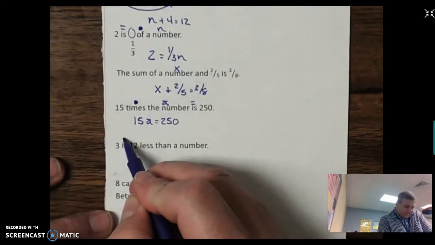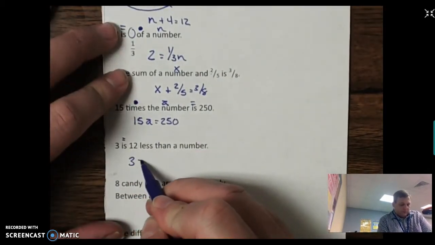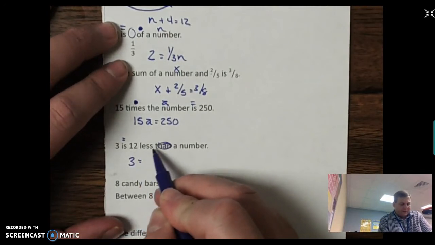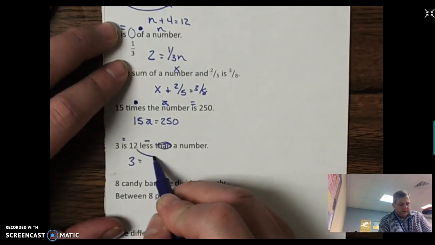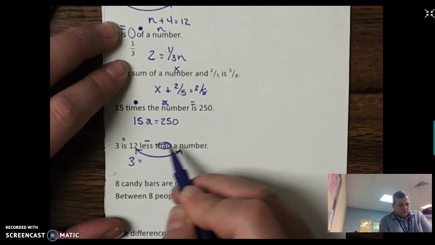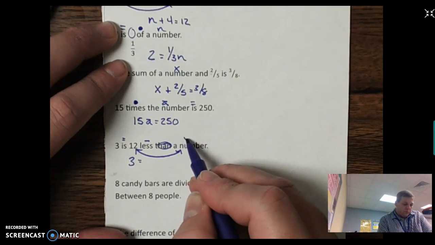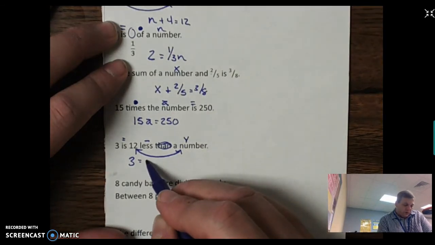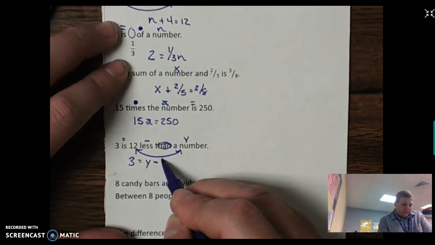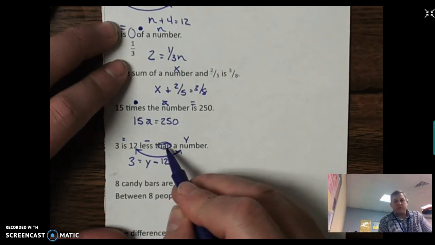3 is, there's that equal sign, so 3 equals 12 less than, we have a than, subtracting, switching, and we're going to use y this time, so 3 equals y minus 12, because we switched because of the word than.